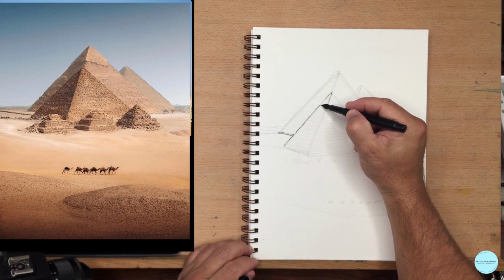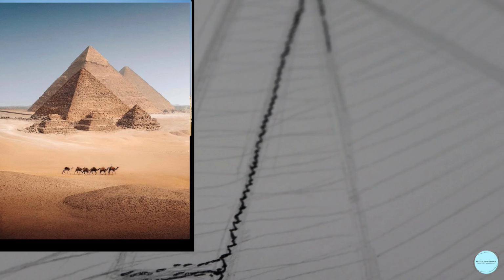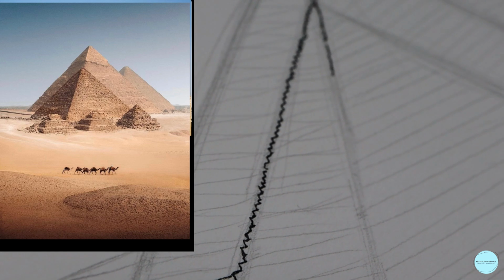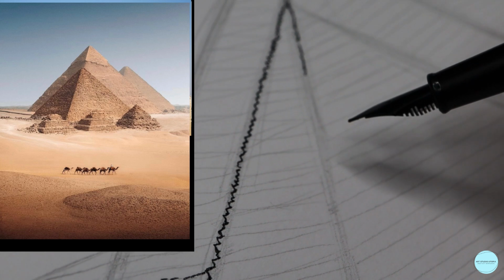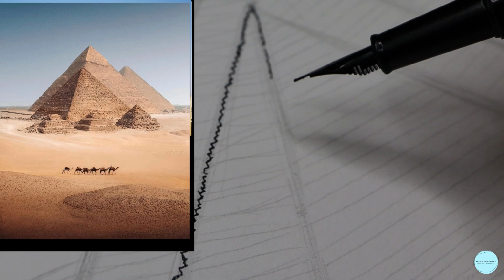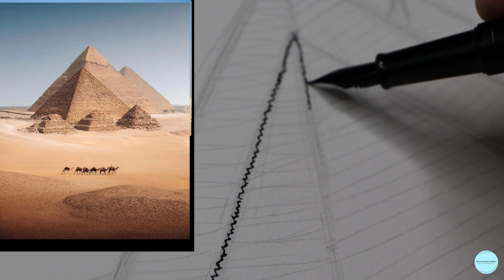And as you can see, I'm adding nice little jagged, broken little lines here as I move up. I'm looking really at a close-up of my reference, keeping my eye on it.